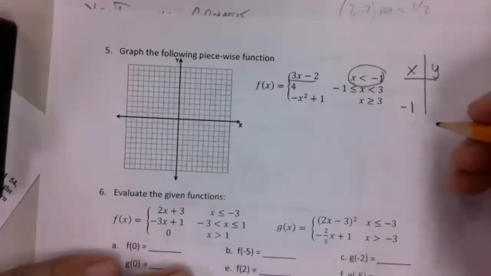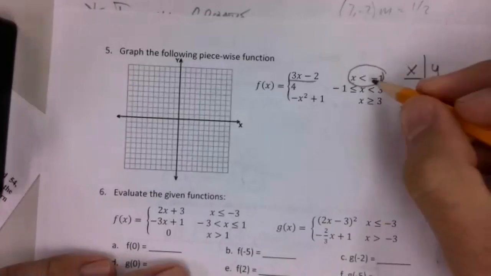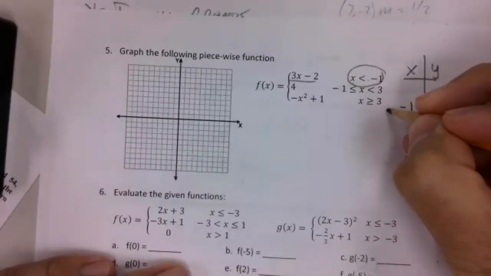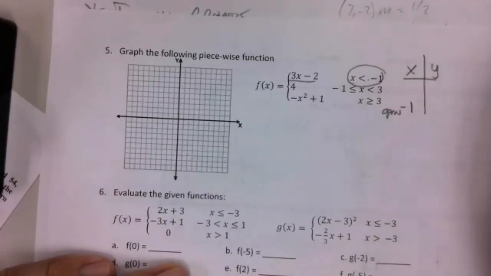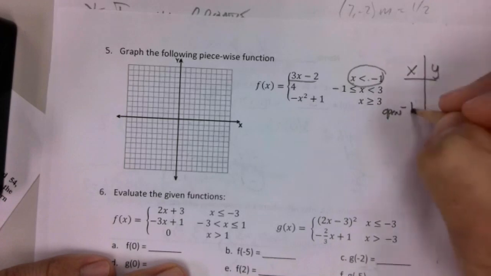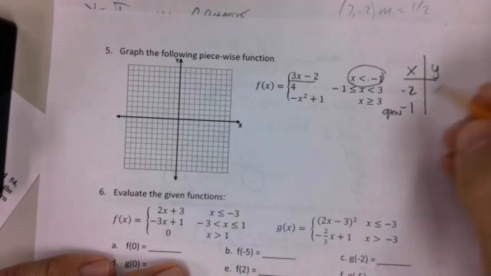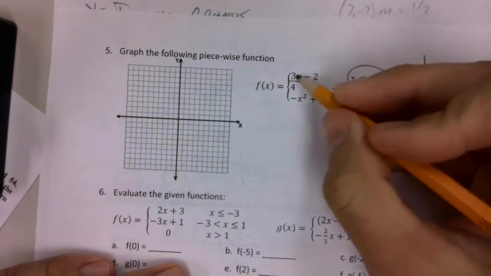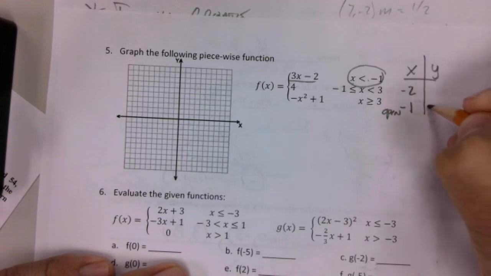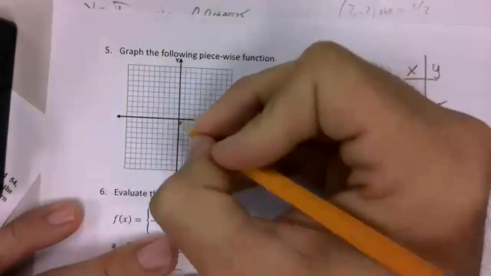And the biggest question is, why'd you start with -1 if I want everything less than -1? Because I know that this has to be an open circle. What's another number less than -1? Well, how about -2? Plug these in. -1 times 3 is -3, minus 2 is -5. That's an open circle.